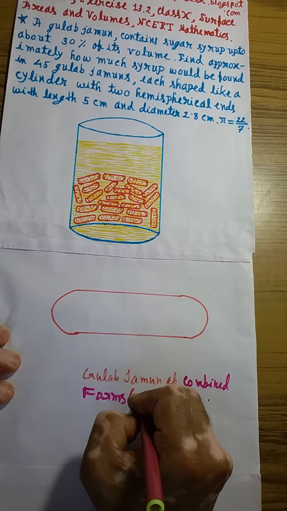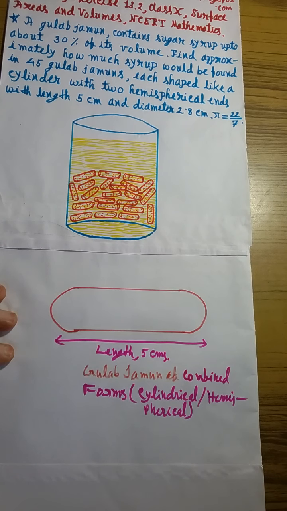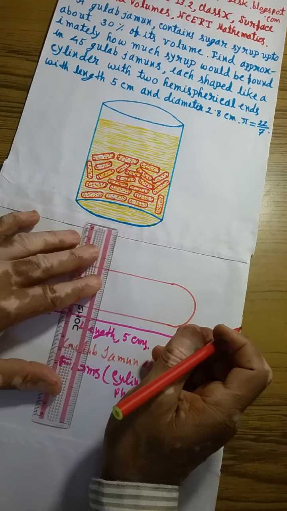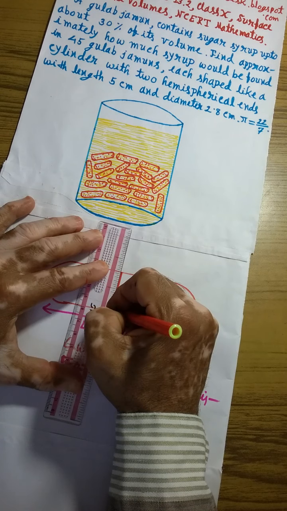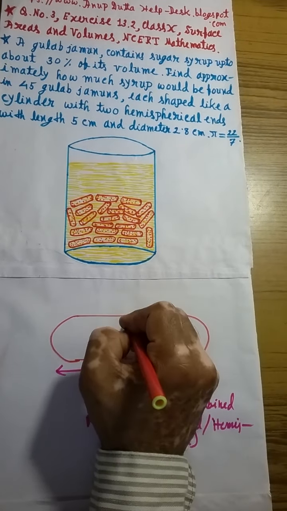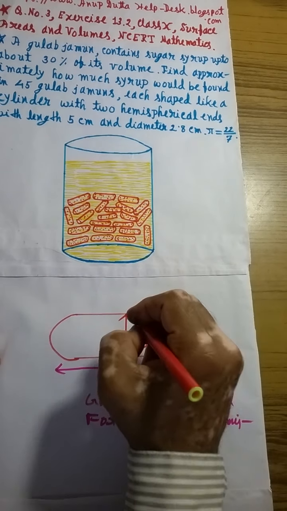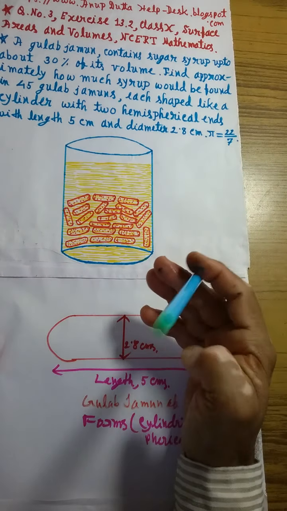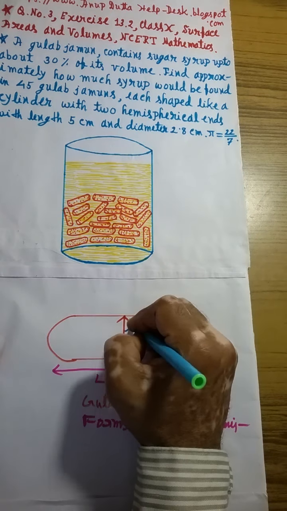After this, let us show the total length of each one of the 45 gulab jamuns. Length, according to the question, is 5 centimeters. After this, let us show the diameter of the gulab jamun, which is 2.8 centimeters. Right here, diameter.